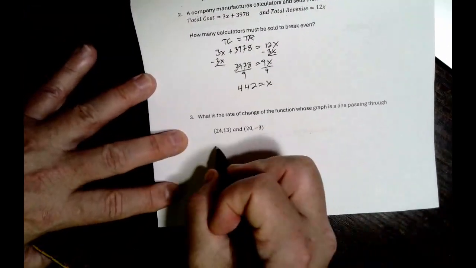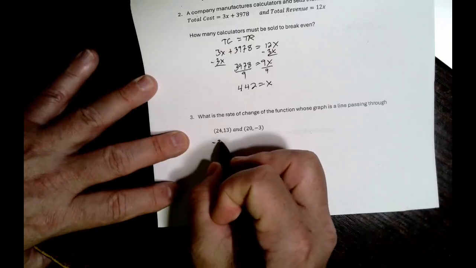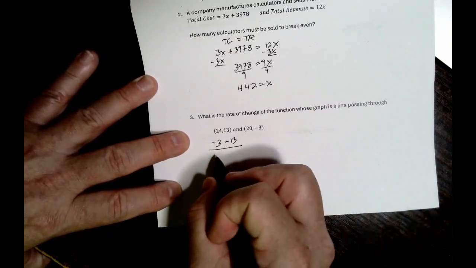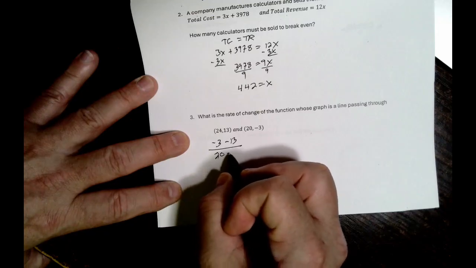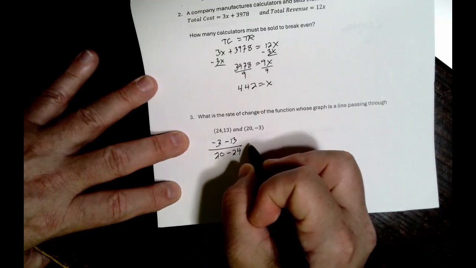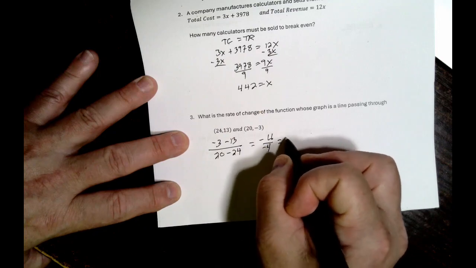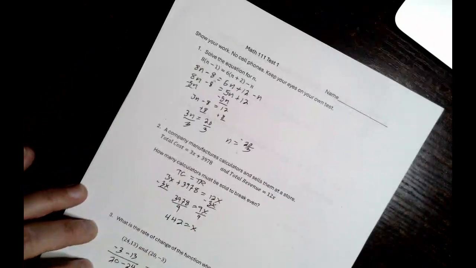Alright, rate of change, that's your slope formula. It's always the y2 minus the y1 over the x2 minus the x1. And that gives you minus 16 over minus 4, which is positive 4.